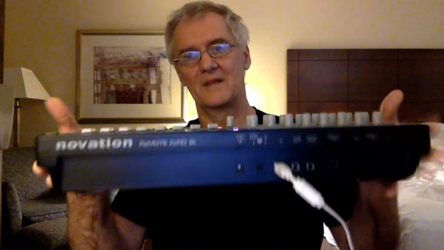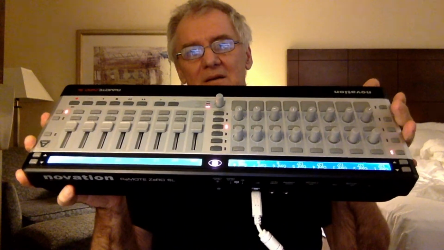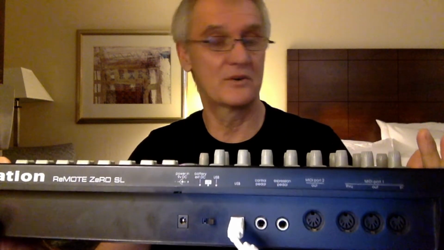Hello everybody, I'm in Montreal in my hotel room and look at what I have. I brought with me Novation Remote SL, Remote Zero SL.